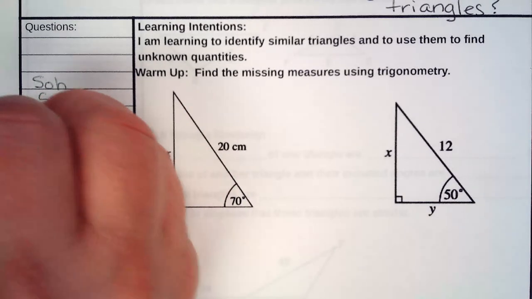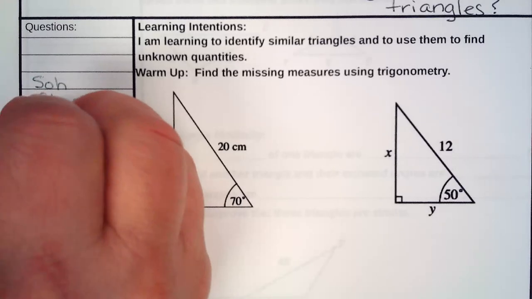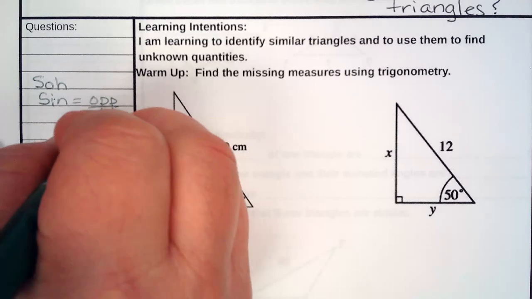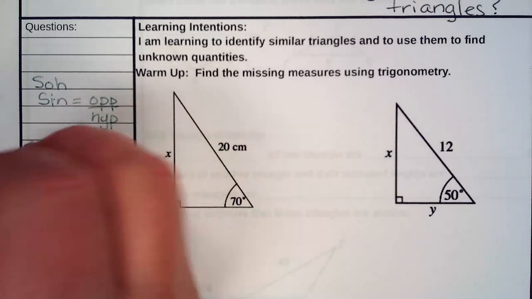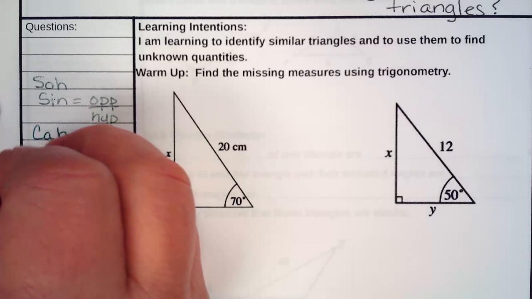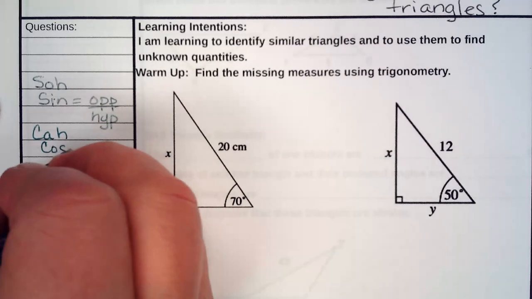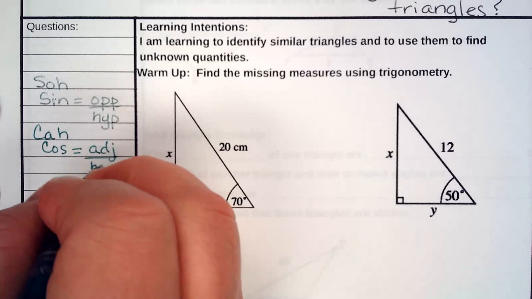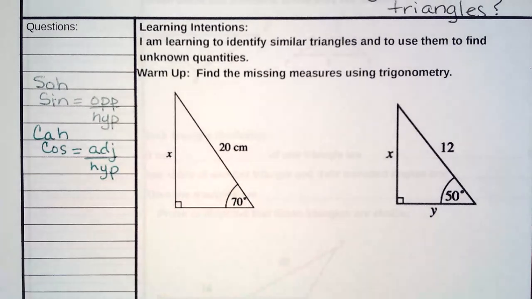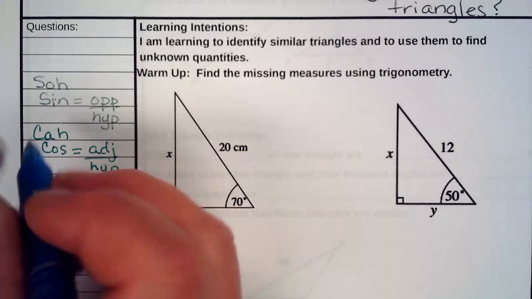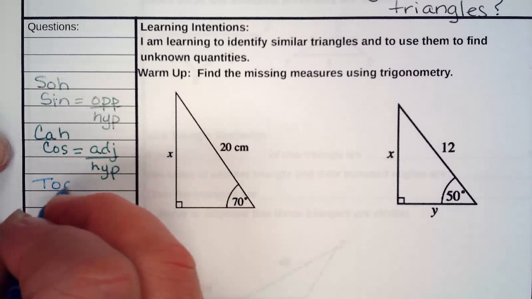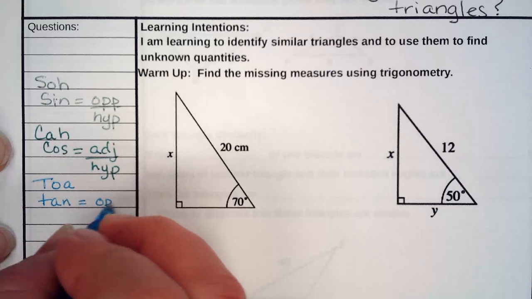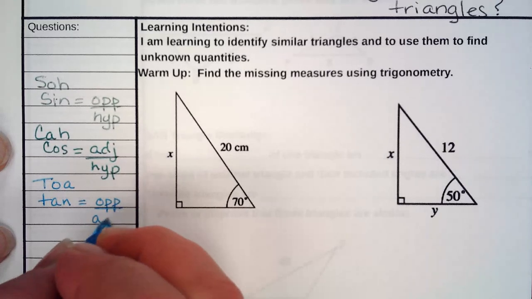SOHCAHTOA. Sine, opposite over your hypotenuse. Cosine, CA. Cosine is your adjacent length over your hypotenuse length. And finally, TOA. Tangent is your opposite over your adjacent.